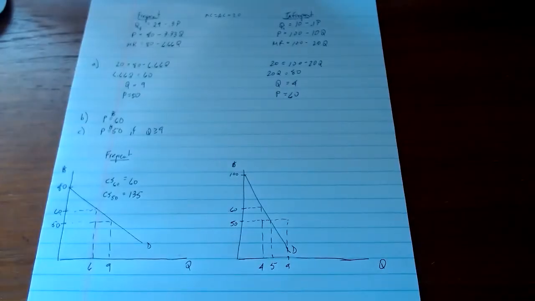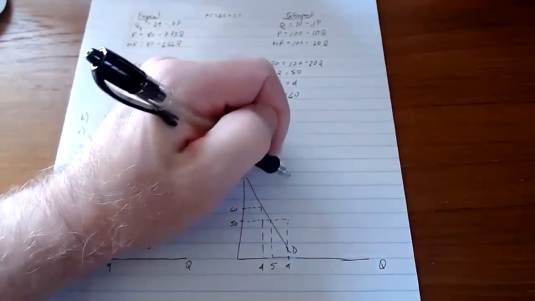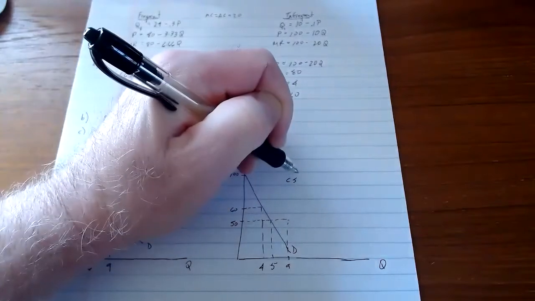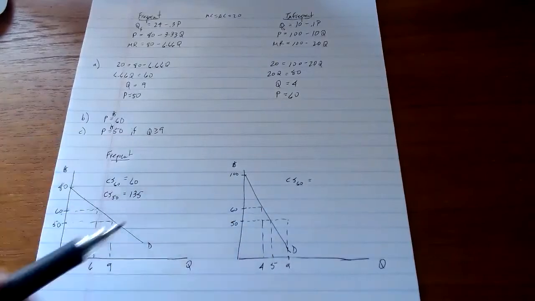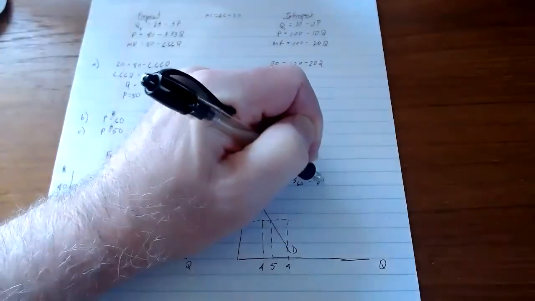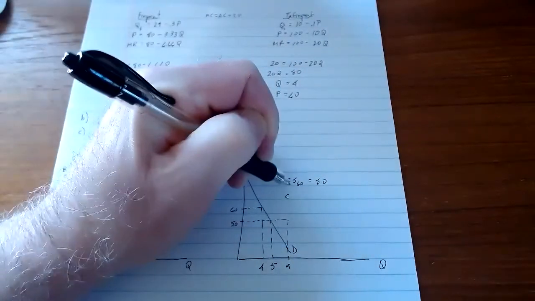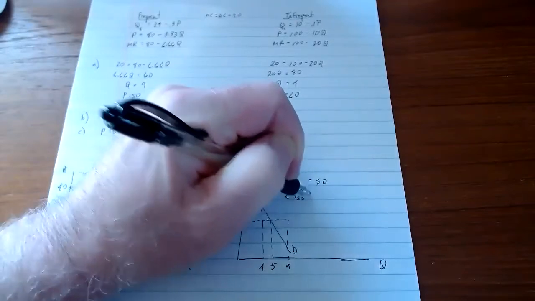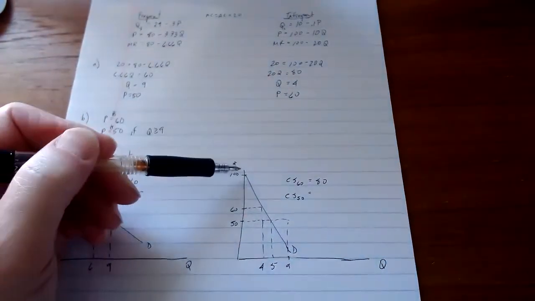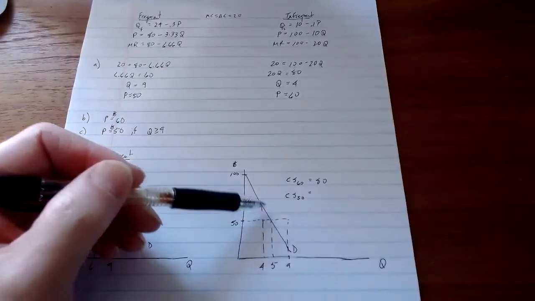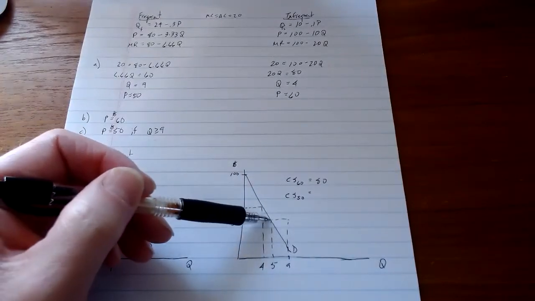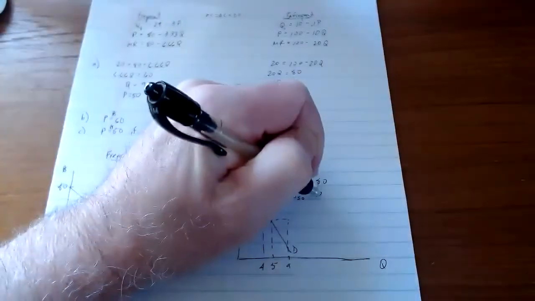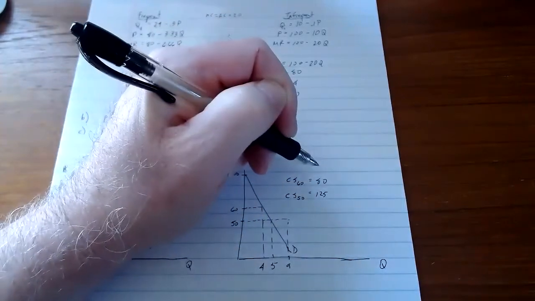And what we've got is this. We have the consumer surplus at $60 is 40 times 4, 160, times a half is 80. The consumer surplus at $50 is this area here. So that area is 50 times 5, 250. Half of that is 125.